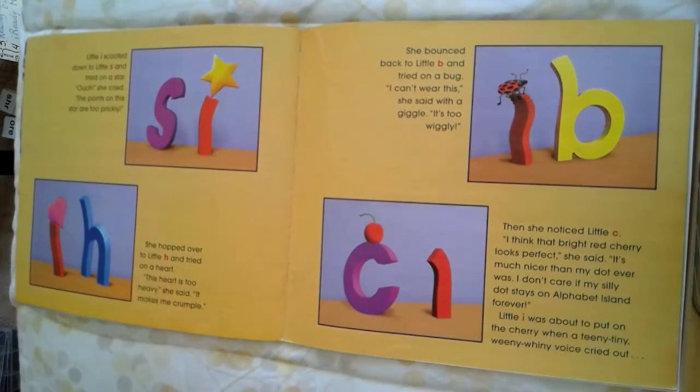She hopped over to little H and tried on a heart. "This heart is too heavy," she said. "It makes me crumble." She bounced back to little B and tried on a bug. "I can't wear this," she said with a giggle. "It's too wiggly." Then she noticed little C. "I think that bright red cherry looks perfect," she said. "It's much nicer than my dot ever was. I don't care if my silly dot stays in Alphabet Island forever."